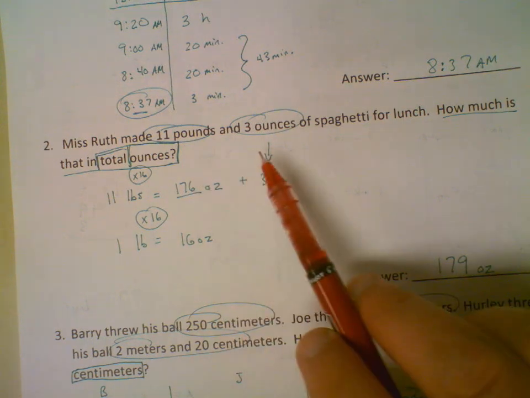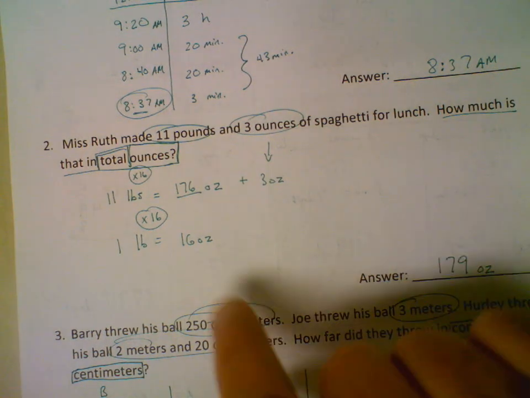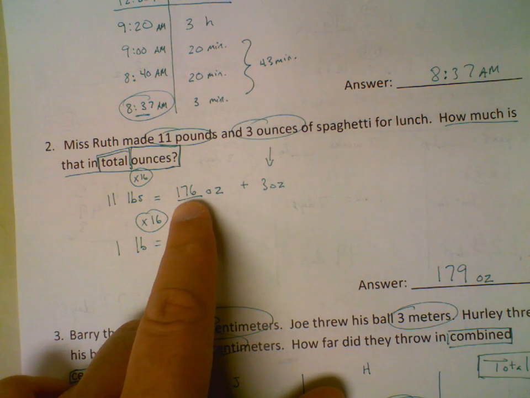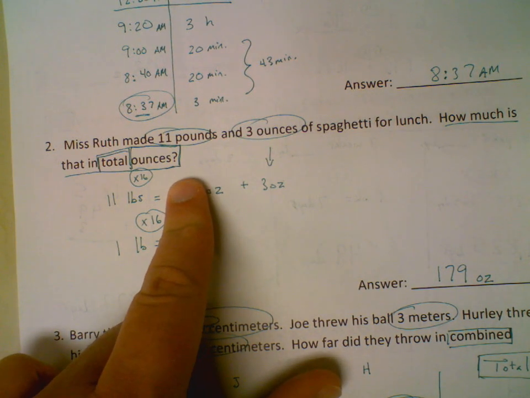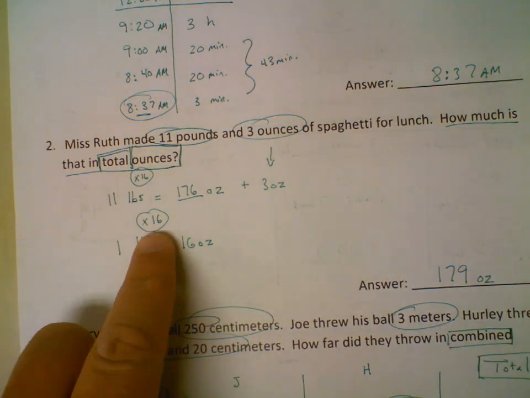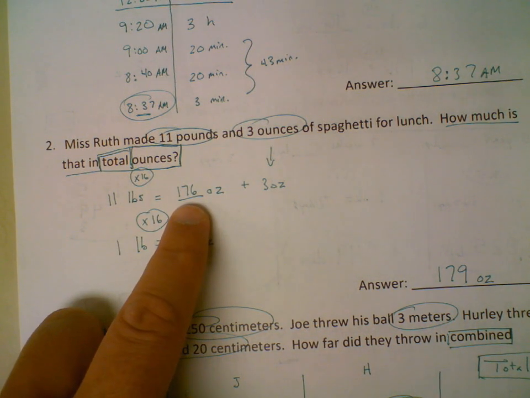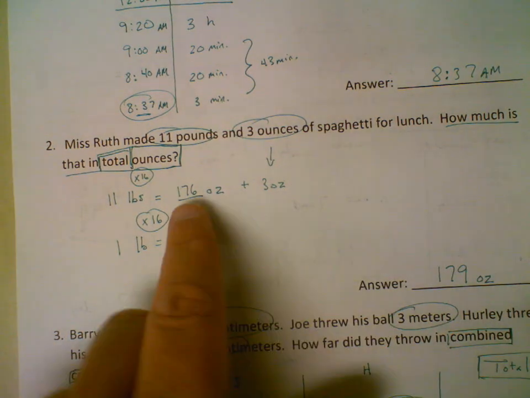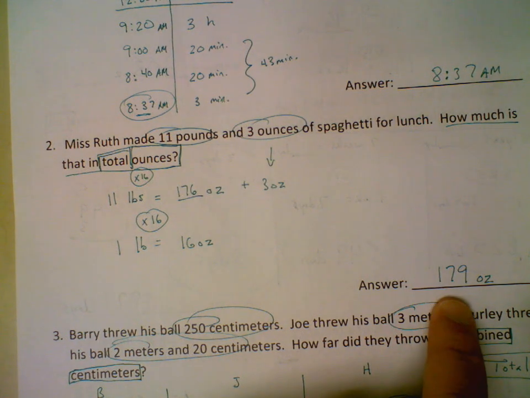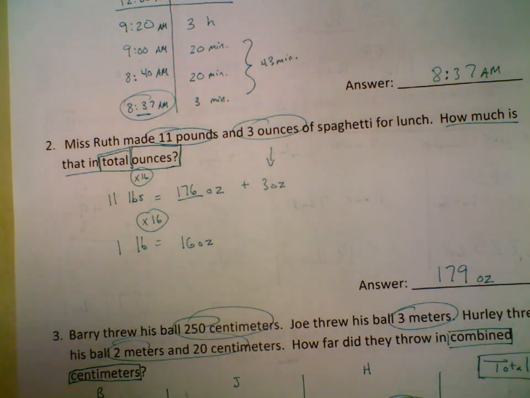It was 11 pounds and 3 ounces, but you had to turn it into just ounces, right? So I put down 11 pounds. I set it up by saying, I know the pounds, but I don't know the ounces. So I had 11 pounds as blank ounces, and then I found a connector. 1 pound is 16 ounces, so times it by 16. 11 times 16 is 176, right? And that's your answer, right? No, because you got to bring those 3 ounces down, add them up, you get 179. So just convert these pounds to ounces, add the other ounces.